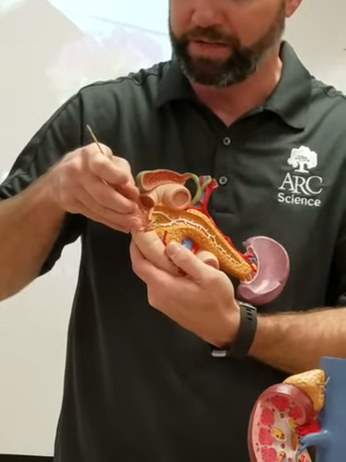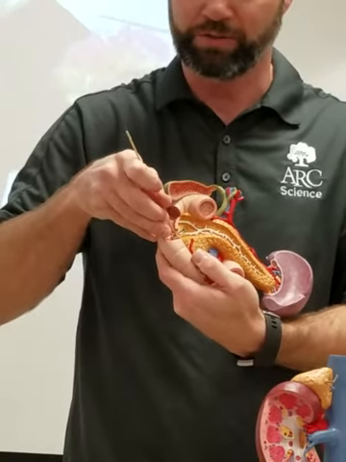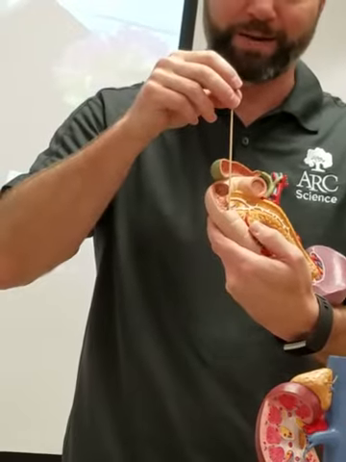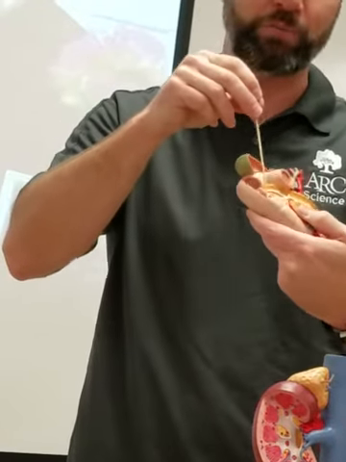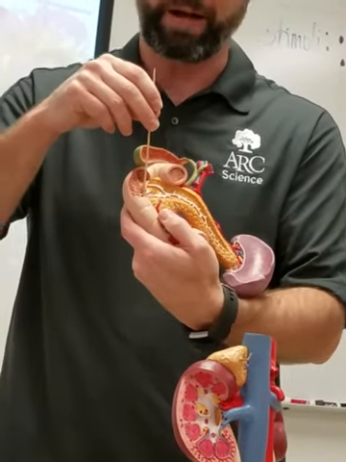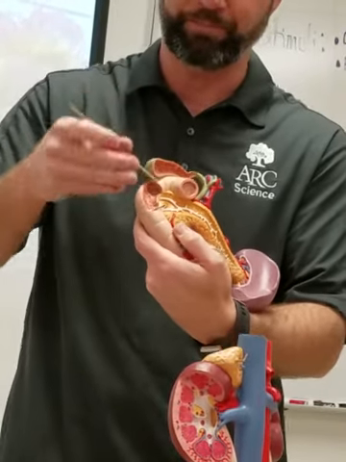They come together in the wall of the duodenum in this widened region called hepatopancreatic ampulla. It's surrounded by smooth muscle fibers which form the hepatopancreatic sphincter, or sphincter of Oddi is the old name.